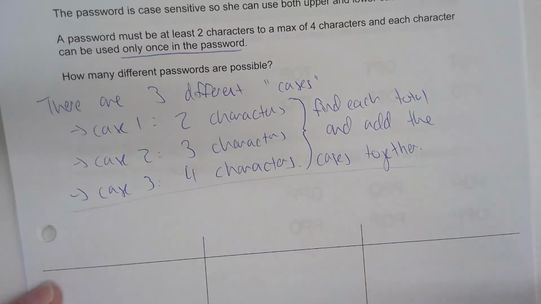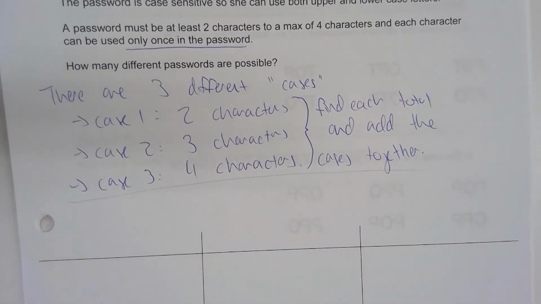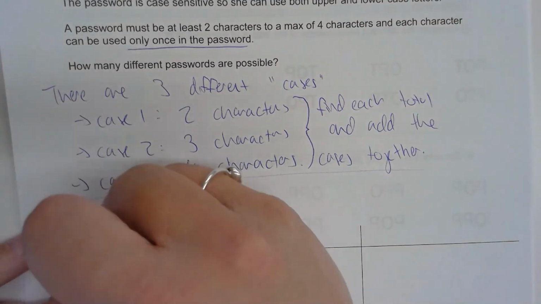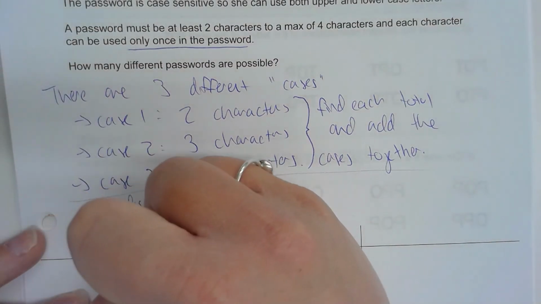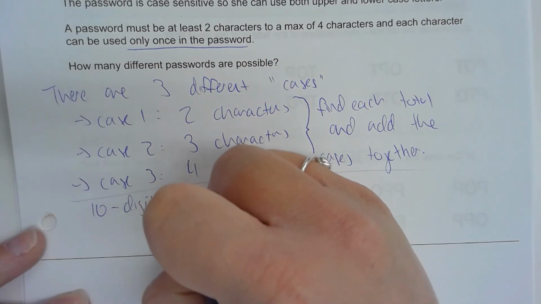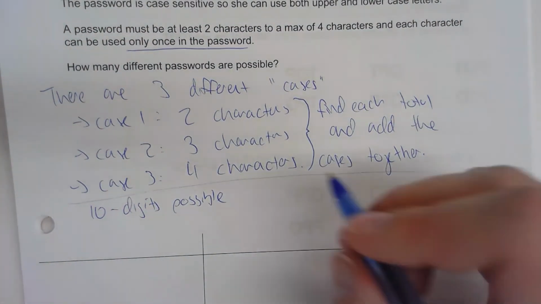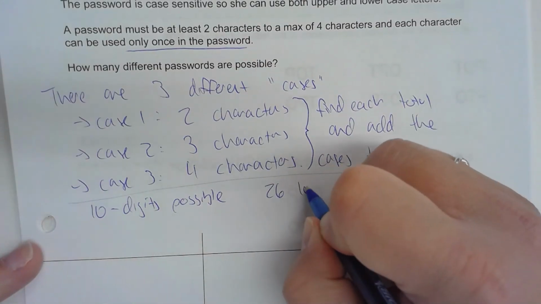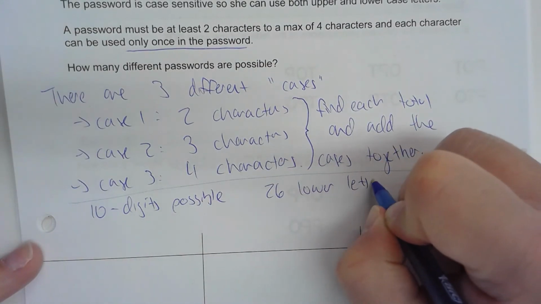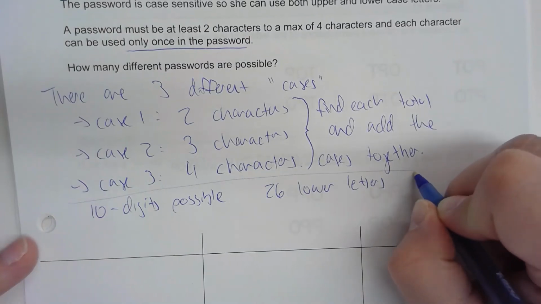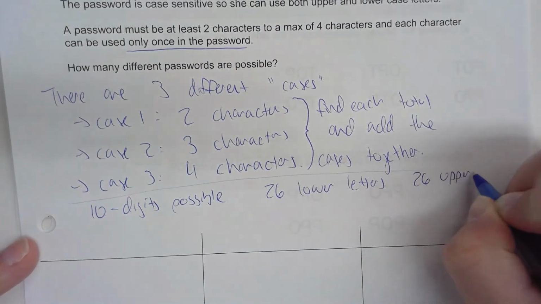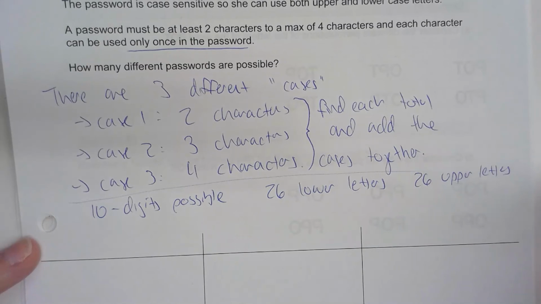Now, let's get started, but let's do a tiny bit of thinking before we do. How many digits are there from 0 to 9? 0, 1, 2, 3, 4, 5, 6, 7, 8, 9. There are 10 digits possible. How many letters are there? There are 26 lower letters and 26 upper letters.